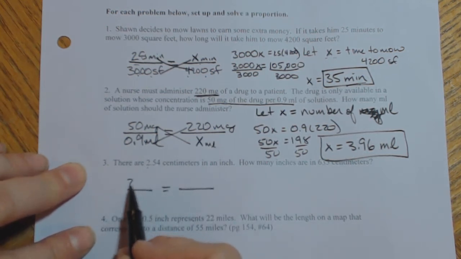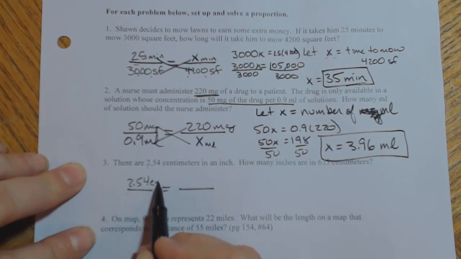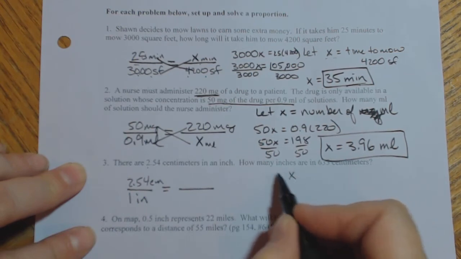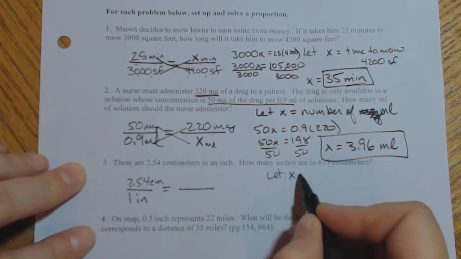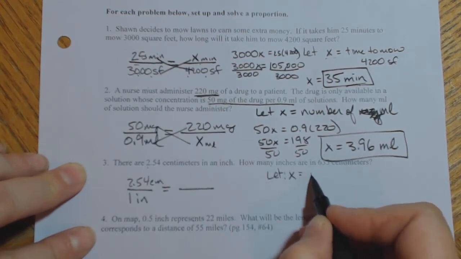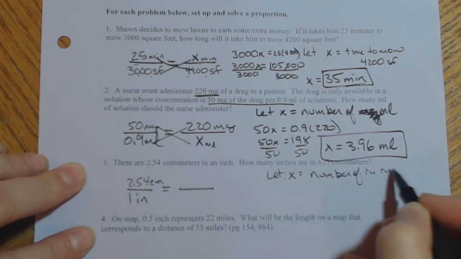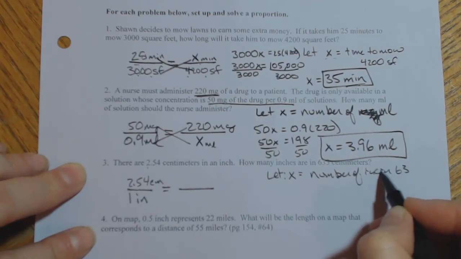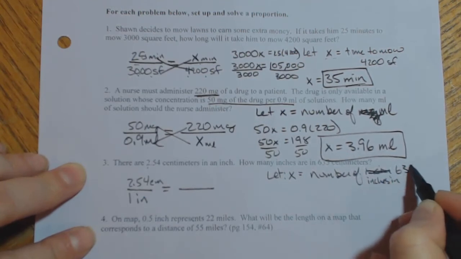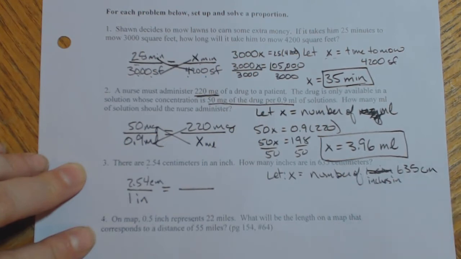The one relationship I know is there's 2.54 centimeters for every 1 inch. I want to know the number of inches, so let x equal the number of inches in 635 centimeters.